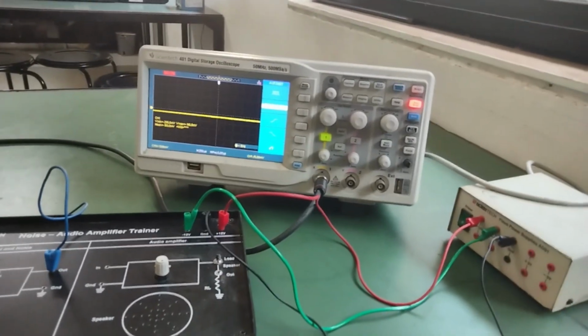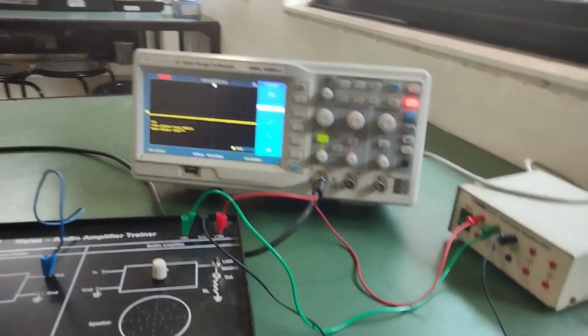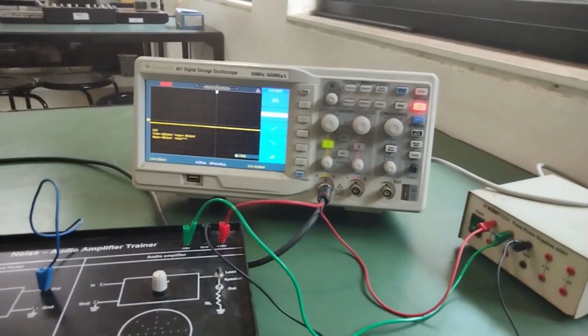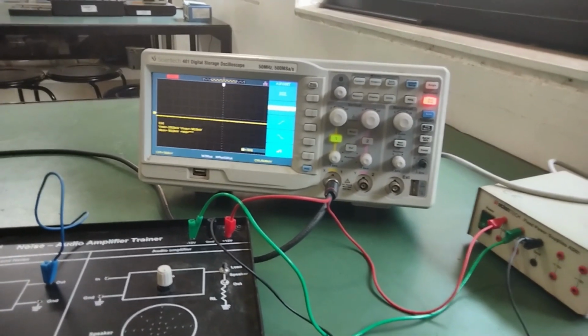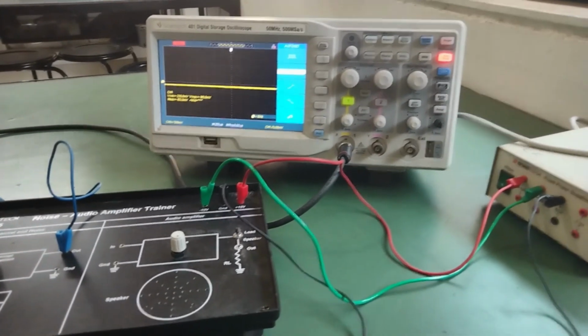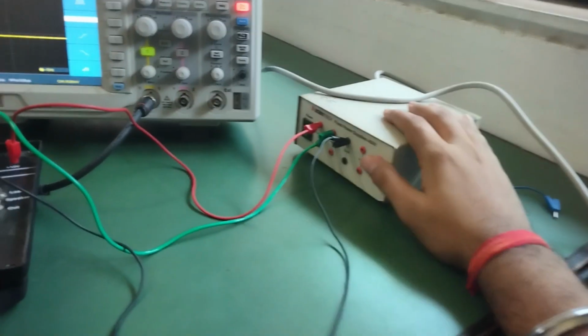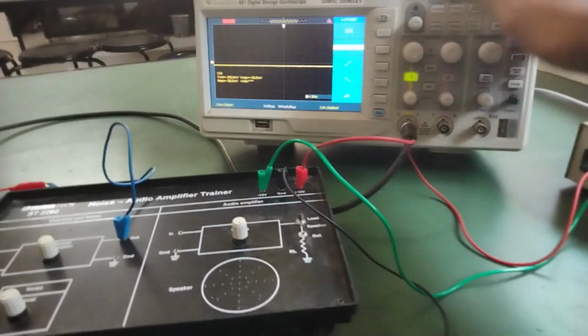Begin with the experiment first. The objective of this experiment is to examine the operation of the noise generator. The apparatus we require is a power supply, an oscilloscope, and the trainer.